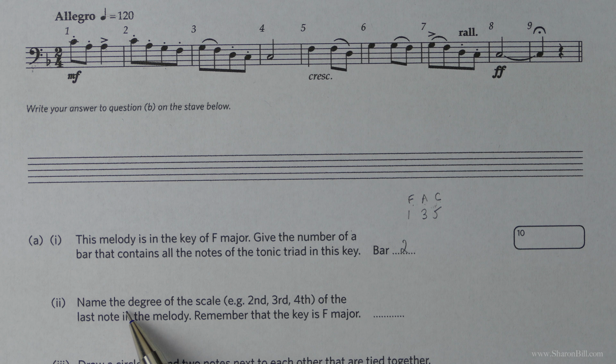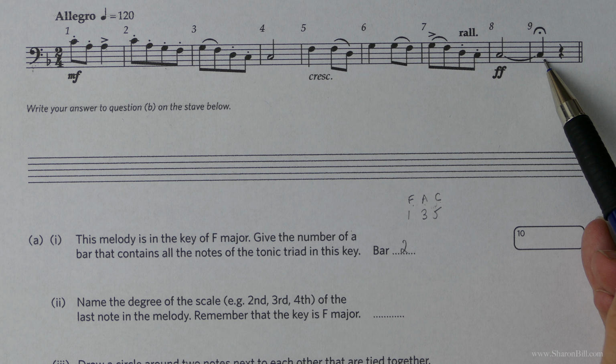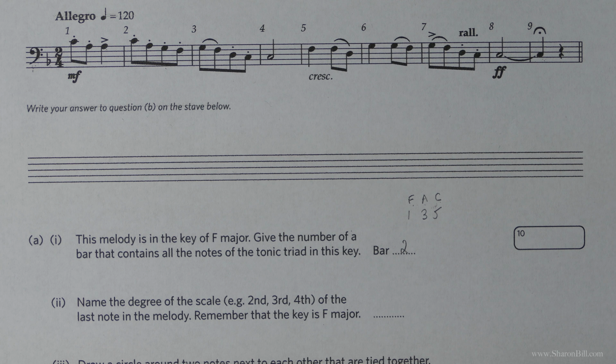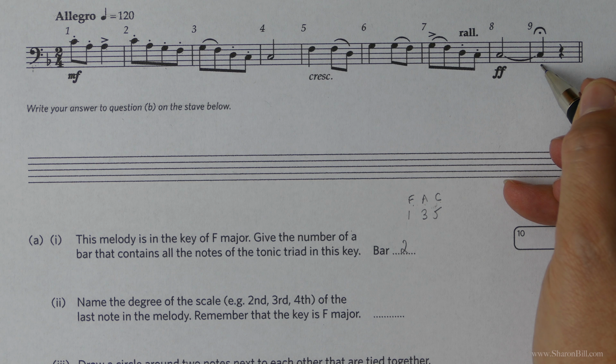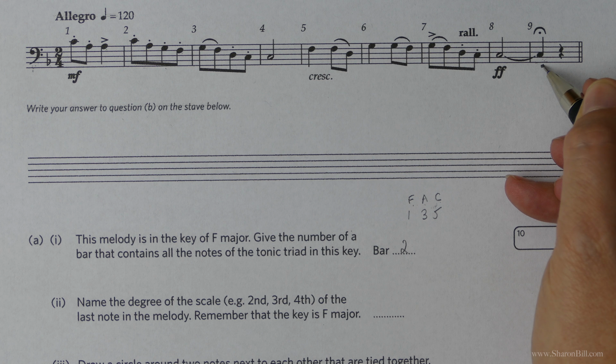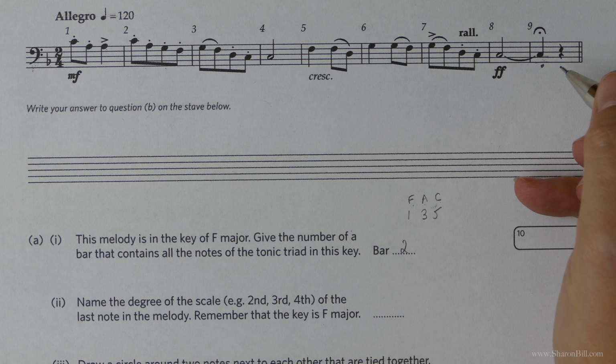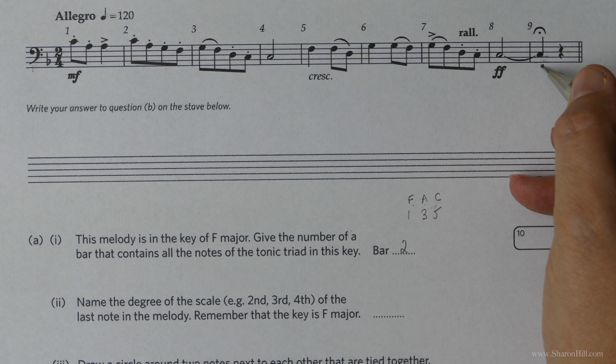So we need to name the degree of the scale of the last note of the melody. There are 2 ways that you can do this. Remember that the key is F major, so F is the first. So here is our F in the bass clef, 1 step below G. So that's 1, 2, 3, 4, 5. So we know that C is the 5th. The only way you can go wrong is if you forget to count F as note 1.